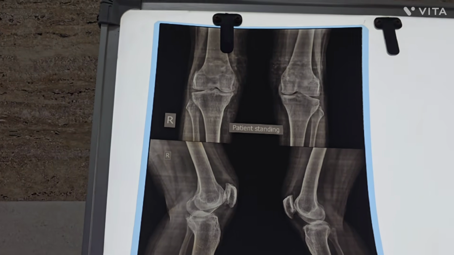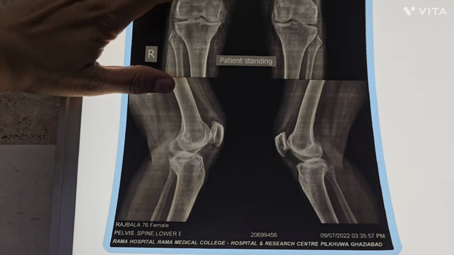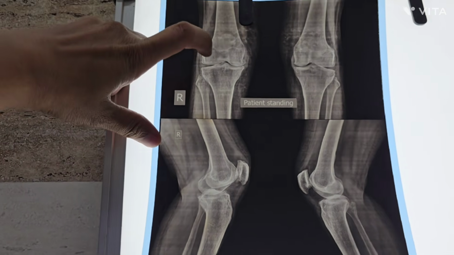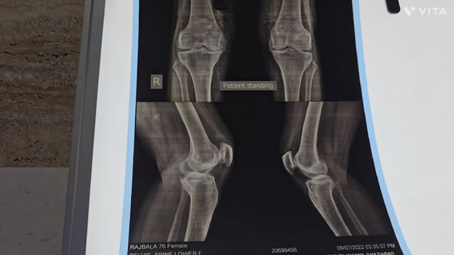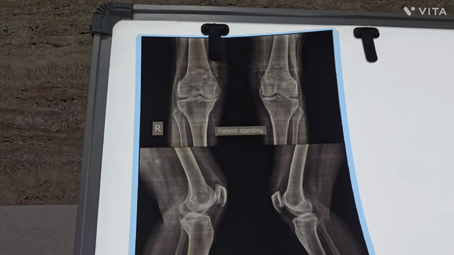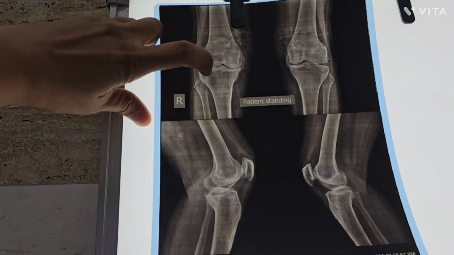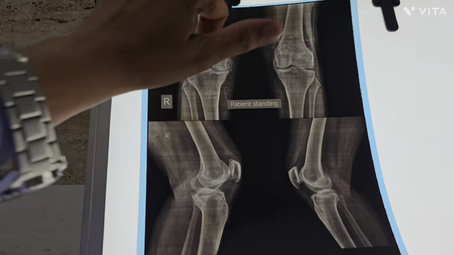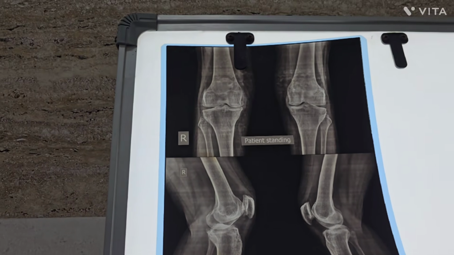So what are you going to do in this case? You can start NSAIDs, calcium and vitamins so that the bone is strengthened. You can also ask for quadriceps strengthening exercises. You can do some injection therapy like PRP therapy. If the grading is grade 4 or there is knee deformity, you can also go for total knee replacement.